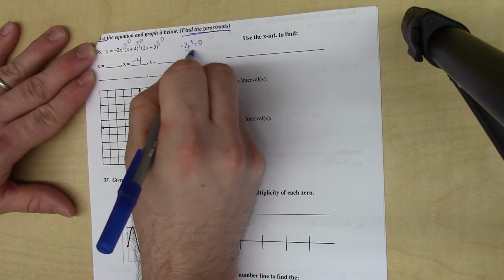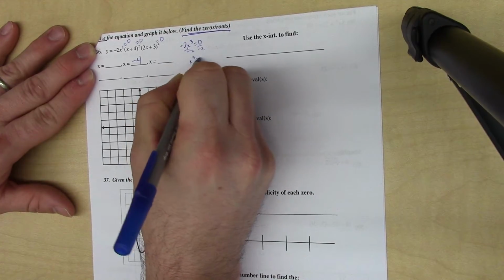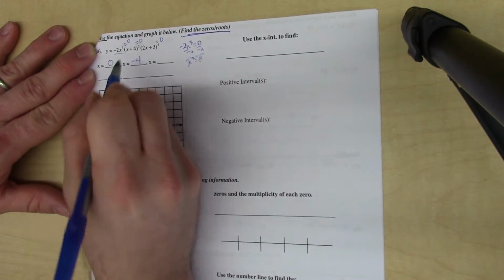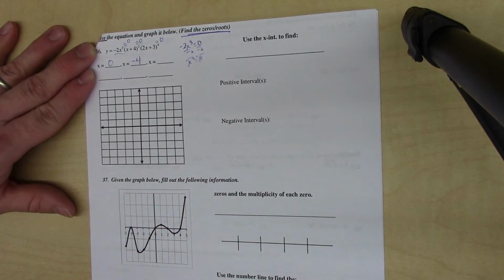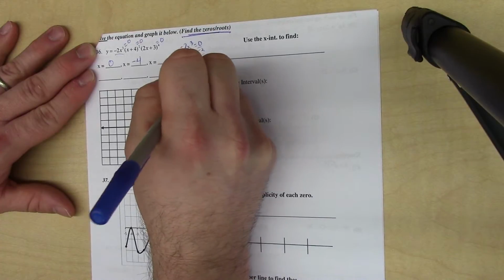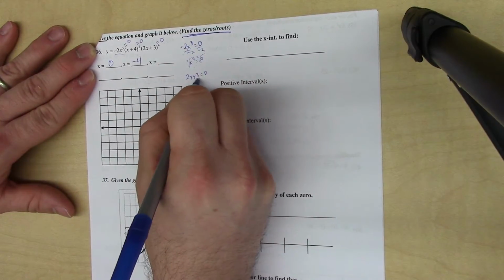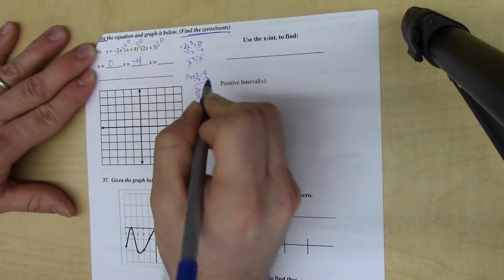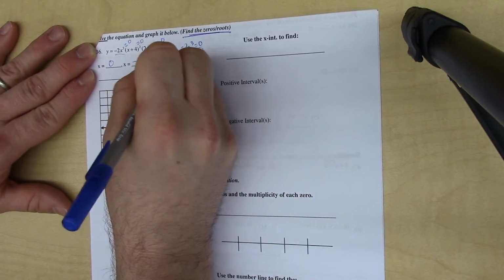You would divide, and you take the cube root. And the cube root of 0 is still 0. In fact, anytime there's just one term, it's always 0. And the last one, minus the 3 first. You know how to do this. And divide by 2. And if you divide that in your calculator, you get negative 1.5.